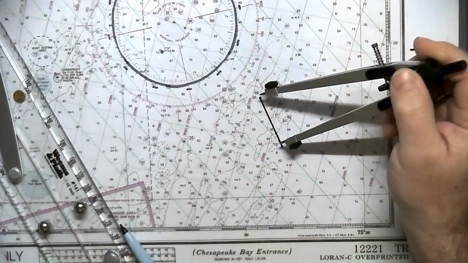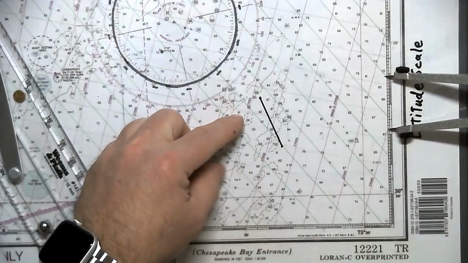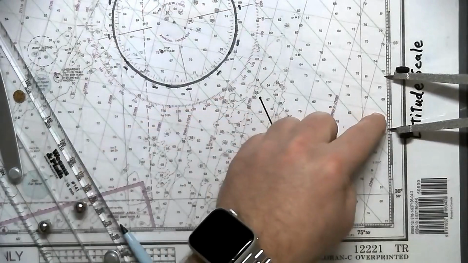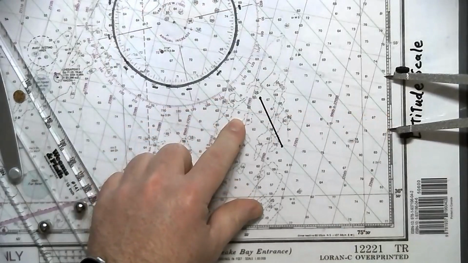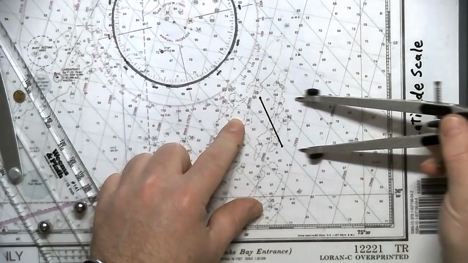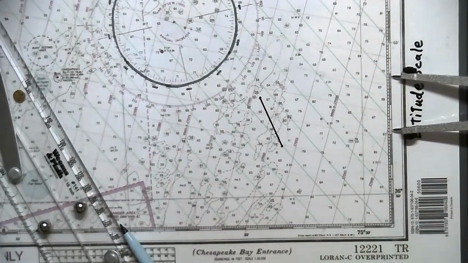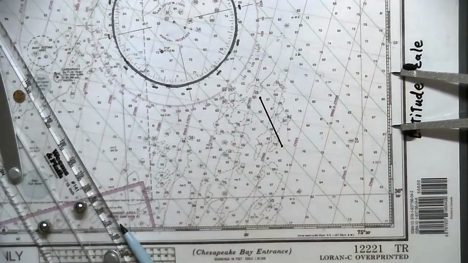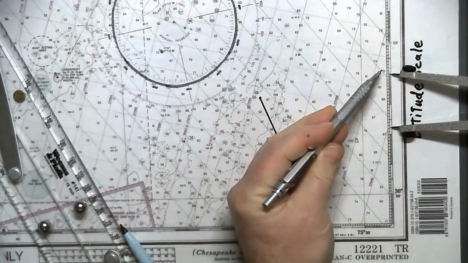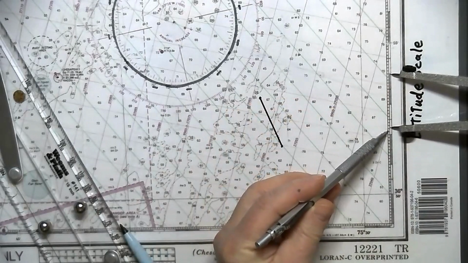Step 3, I am going to run the dividers over to what we refer to as the mid-latitude scale, which is roughly parallel to the area where you are taking the measurements. You do not go up or down. You try to go as much across as possible. Without moving the thumb screw, you can use one of the shaded or unshaded portions to estimate your distance. In this case, I am anchoring the dividers right here, and I will be reading my measurement right here.